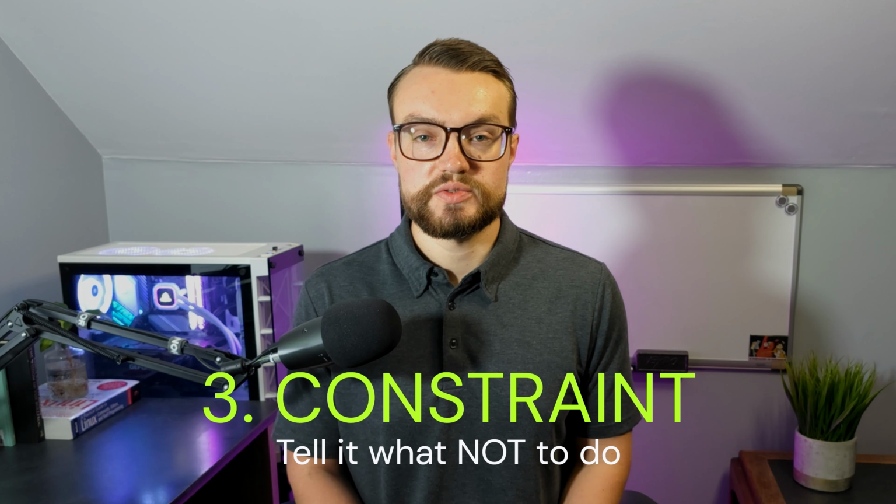The third one is constraint. This one is actually a superpower, in my opinion. So as an example, in your prompt, say, don't rewrite what's already correct. And if you're unsure or you don't know the answer, say so. If you don't know, tell me you don't know. In general, AI is built to give an answer. It wants to give you an answer and it wants to please its user.